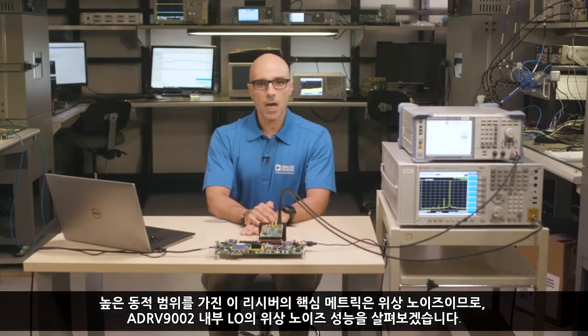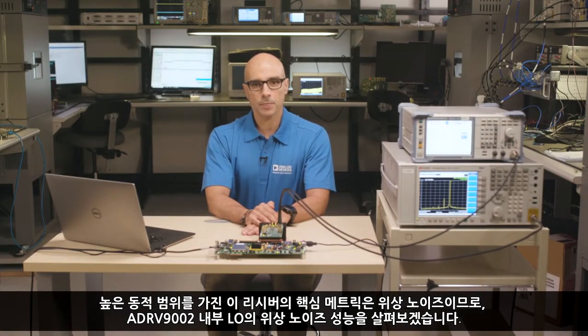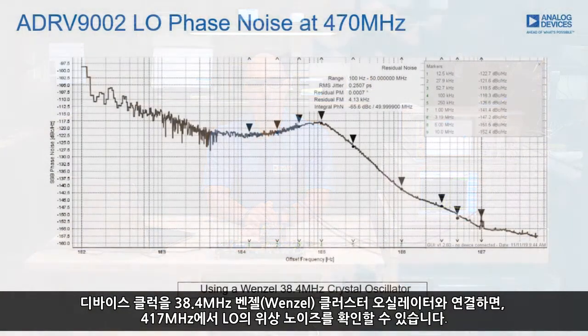A key metric in a high dynamic range receiver is phase noise. So let's have a look at the phase noise performance of the internal LO of the Adrv9002. With the device clock connected to a 38.4 MHz Wenzel oscillator, this is the phase noise at 470 MHz LO.